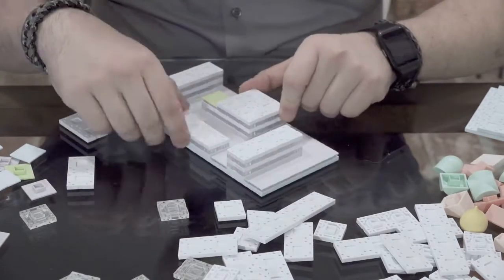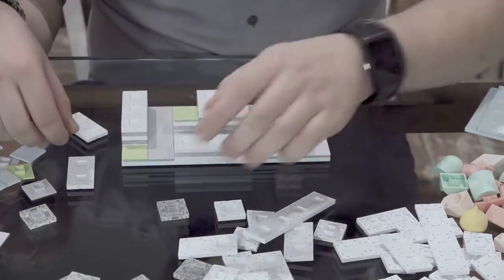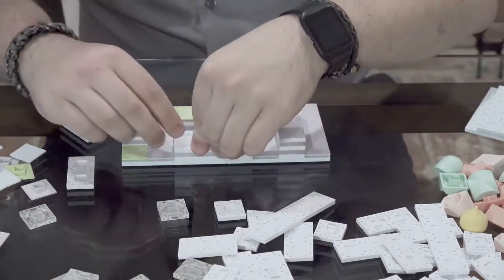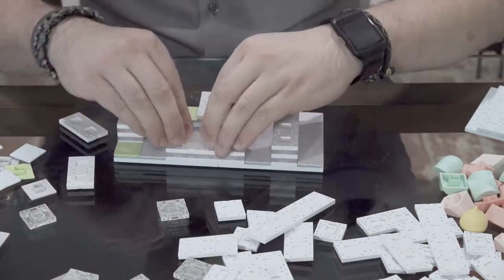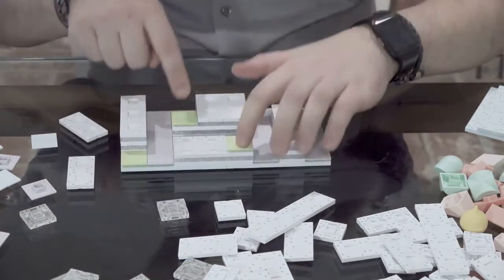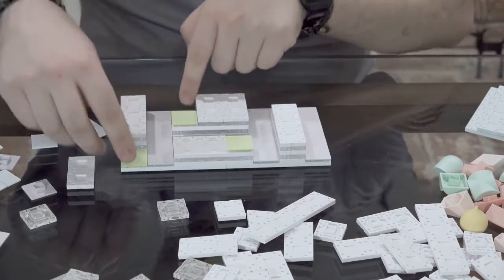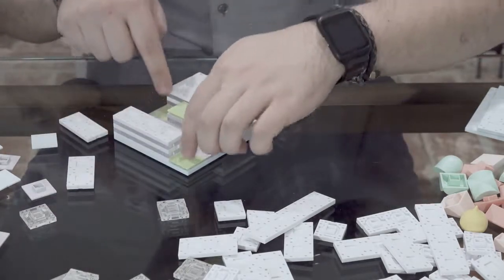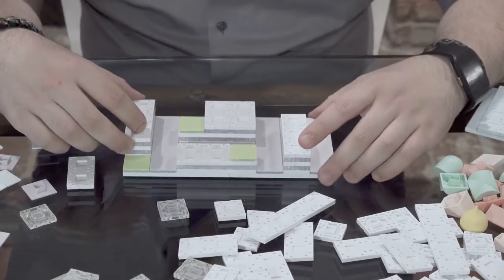And for this side right here, we can't forget about this guy. Let's go ahead and place a piece like this. We'll alternate and put another green patch on this side. So these two are alternating, and also these two right here are pretty much alternating.